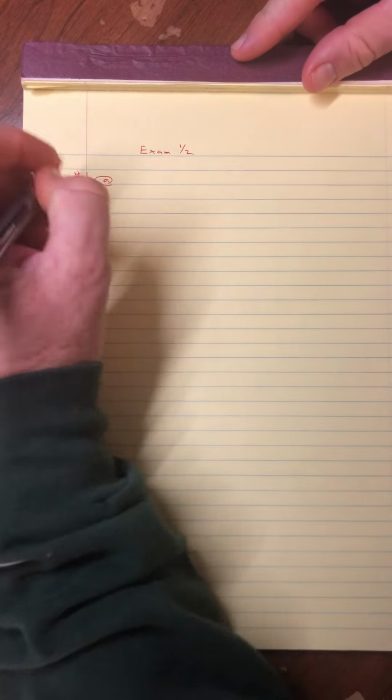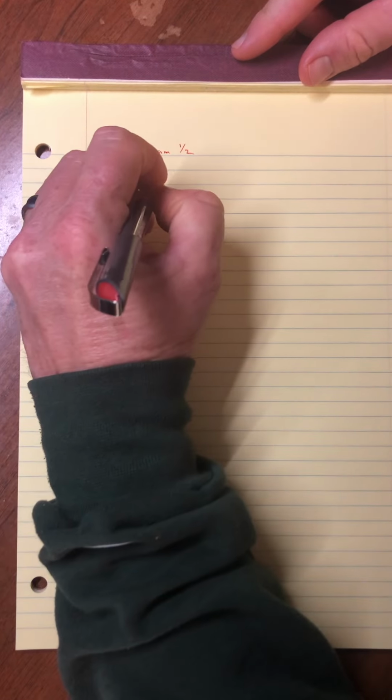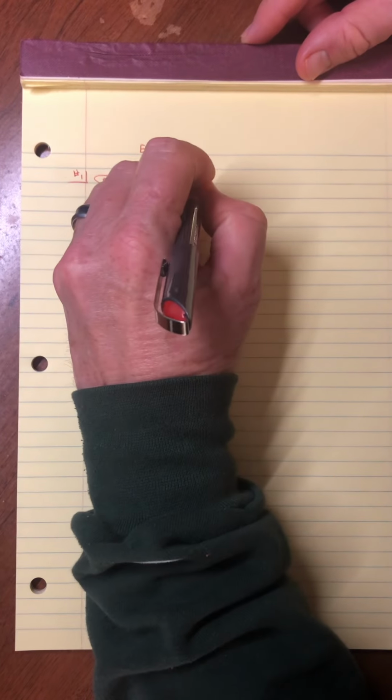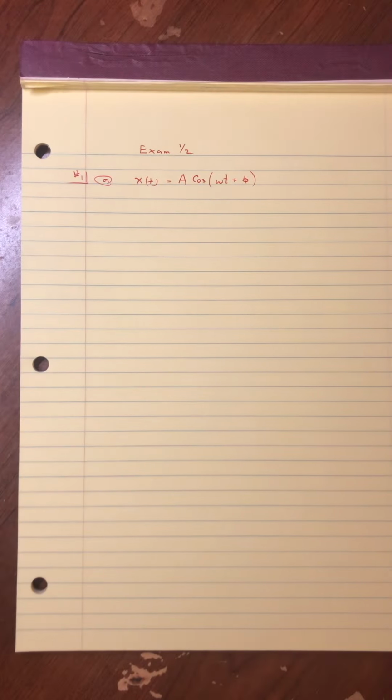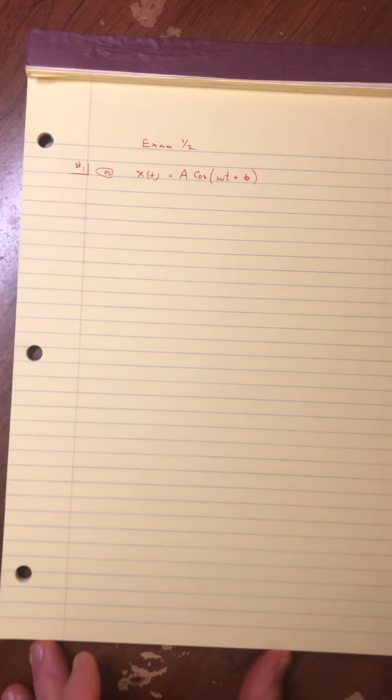I'll just put here number 1, I'll put A, and we learned that the position back and forth as a function of time is going to have some amplitude, some cosine omega t, and then some kind of phase shift, meaning it's not really a cosine, it could be a sine, it could be a minus cosine, it could be a minus sine. And so let's talk about that.